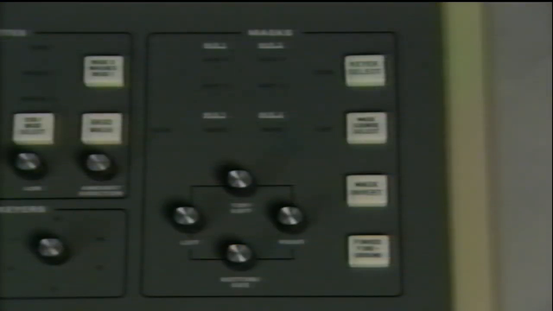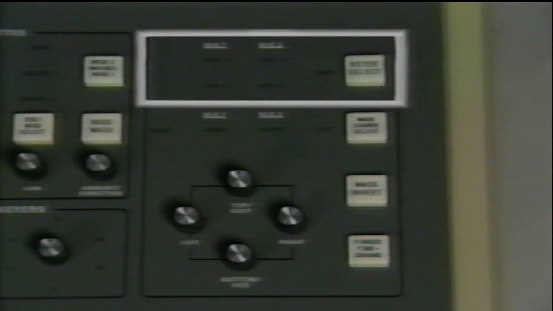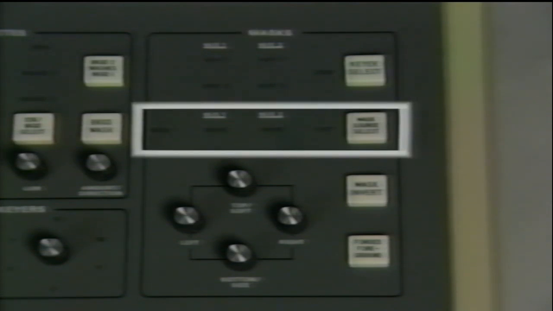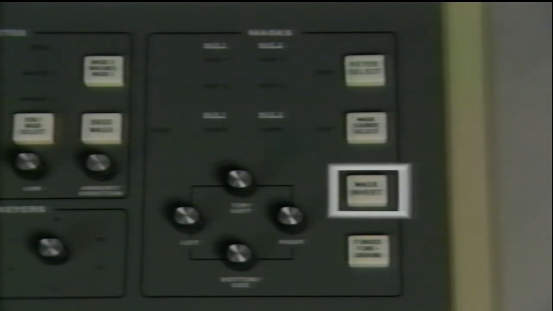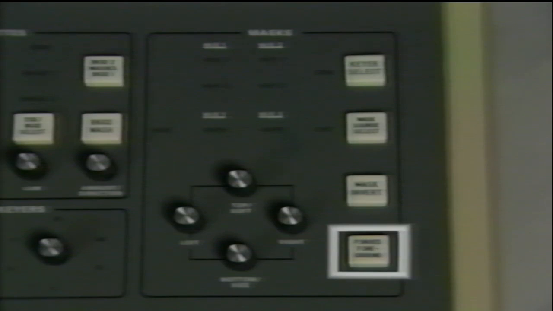Now let's look at the mask control area. When mask is selected in key control, it's automatically delegated to the mask control area found in the upper corner of the Model 200 control panel. The mask control area consists of the following functions: key select, mask source select, mask invert, and forced foreground.